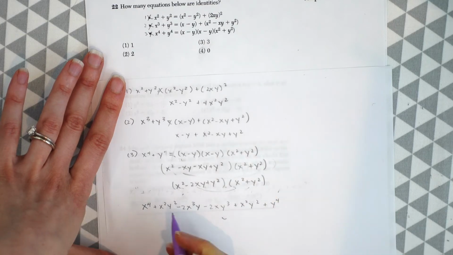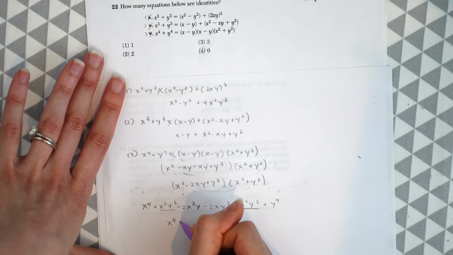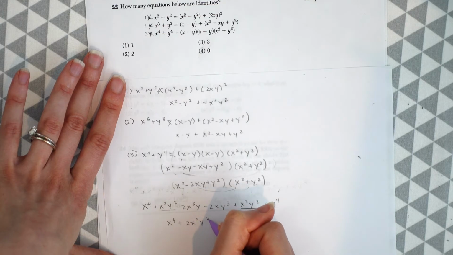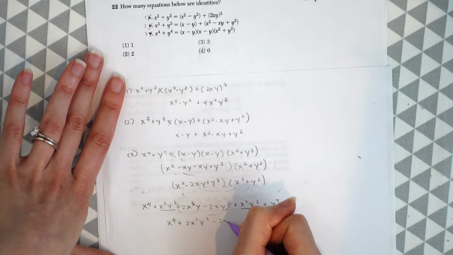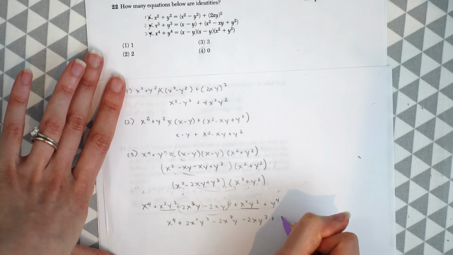So we're looking if we can simplify anything. We could simplify some things. We get 2x squared y squared, and then we can't combine anything else. So this ends up being 2x cubed y minus 2xy cubed plus y to the fourth.